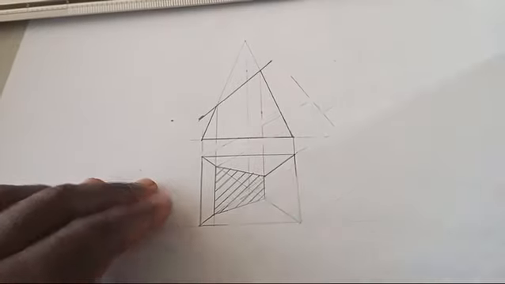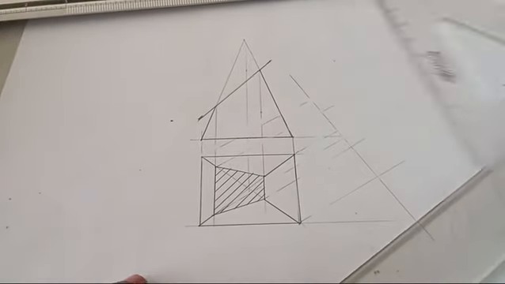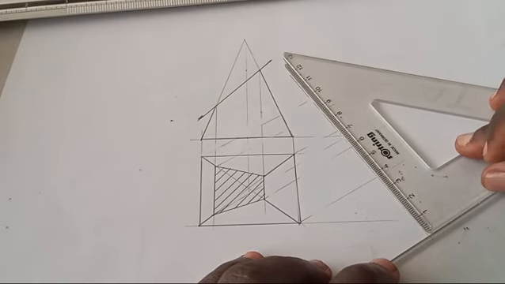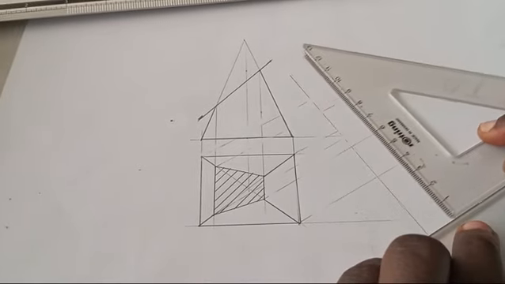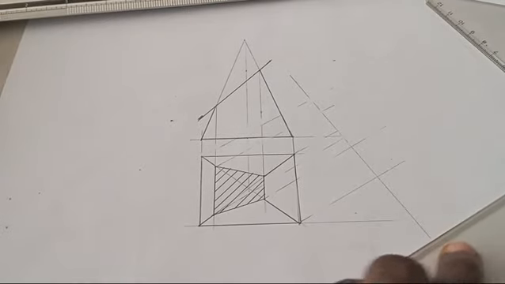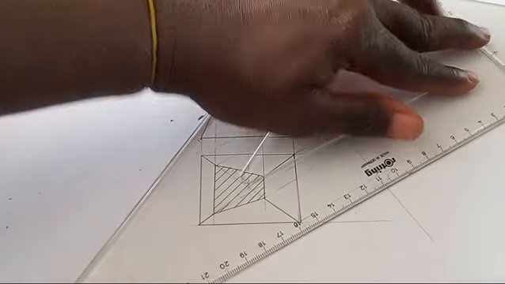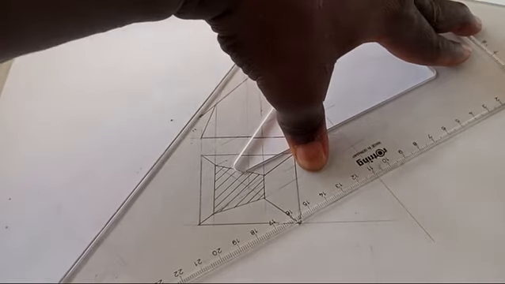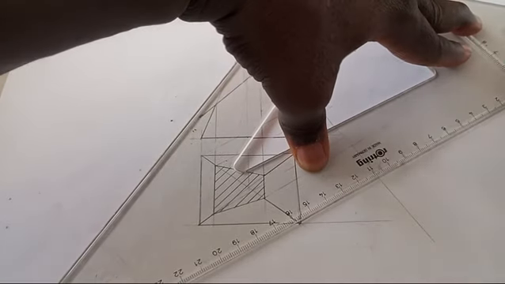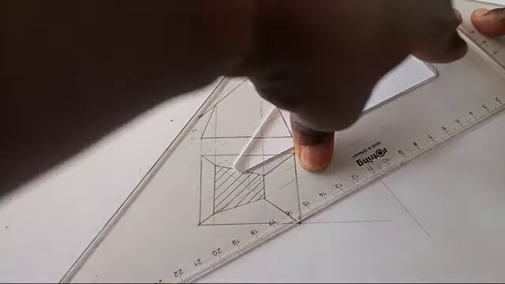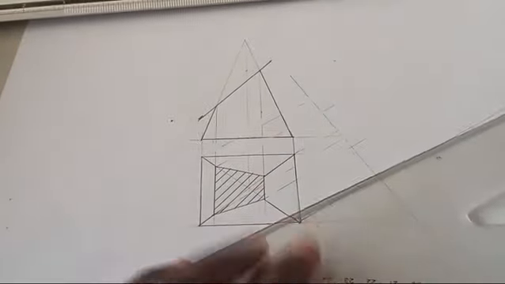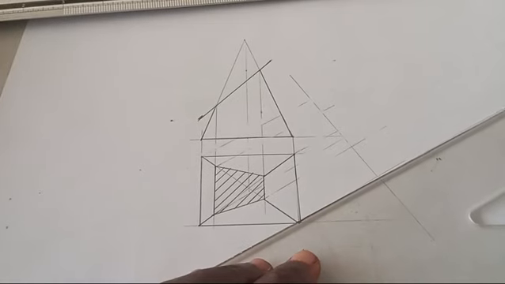So I have this line now. I want to draw a perpendicular line to this line. I'll shift it a little bit away and I'll place this one on it. You place it on it like this and draw perpendicular lines. After you have drawn one, you can now use this one to transfer to other places. So this is perpendicular now.